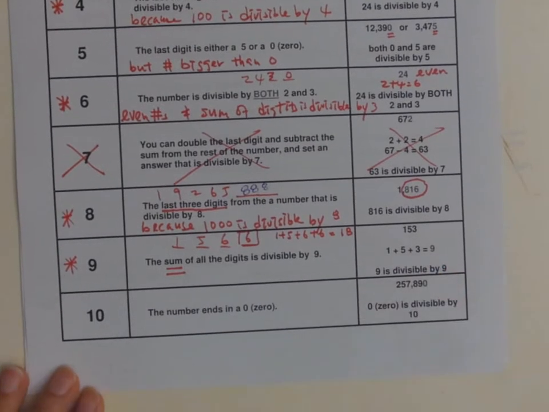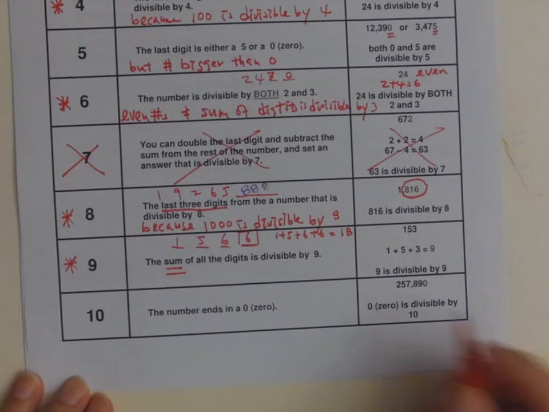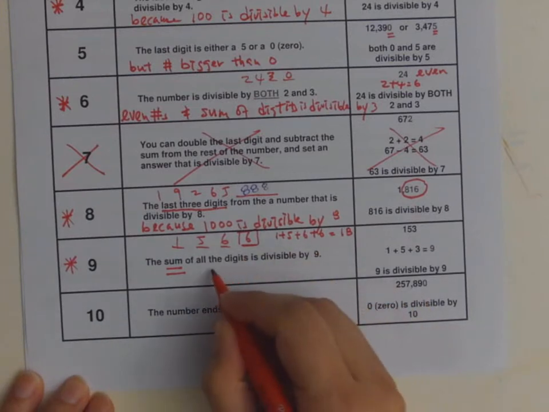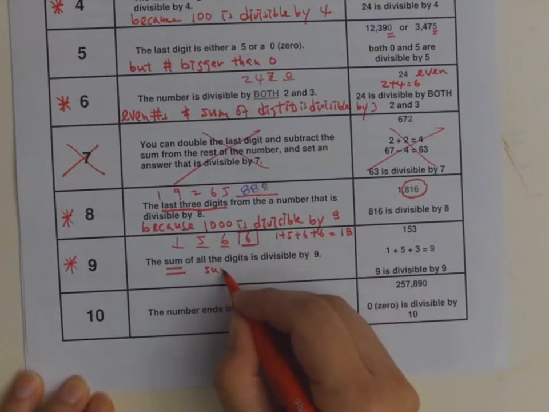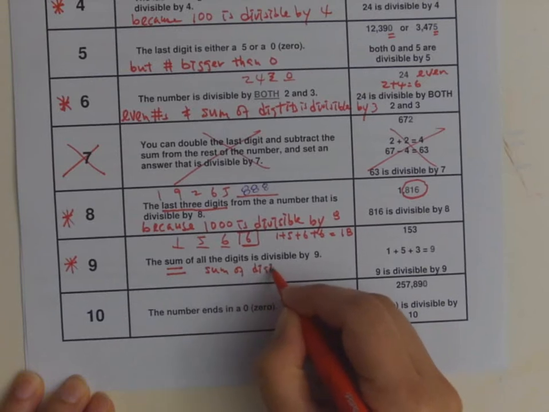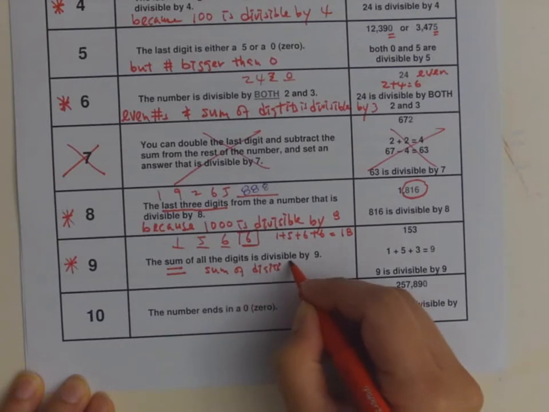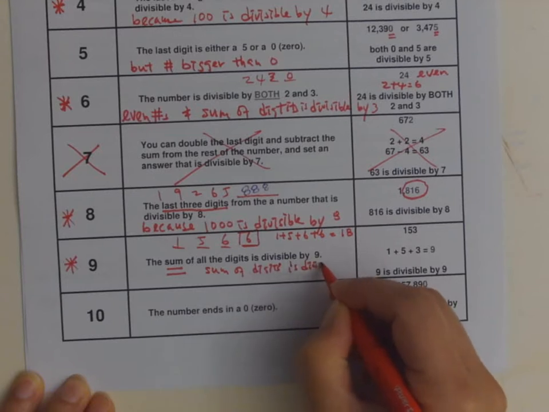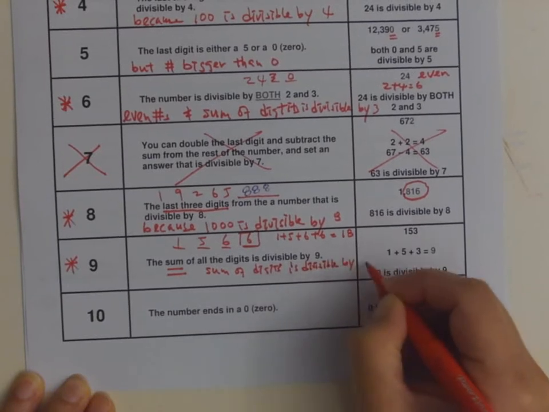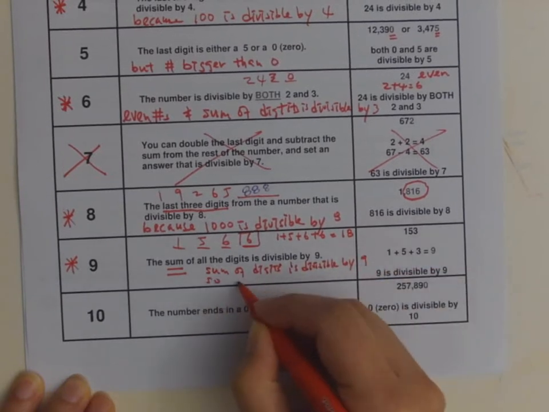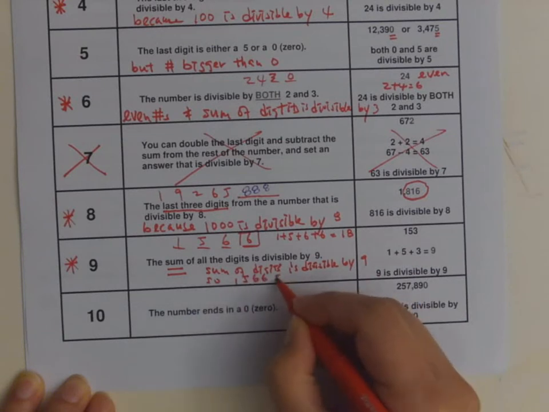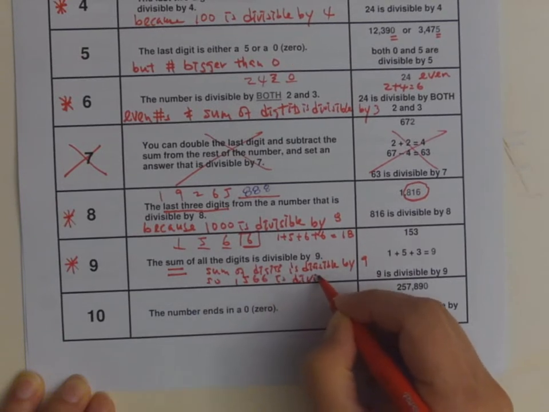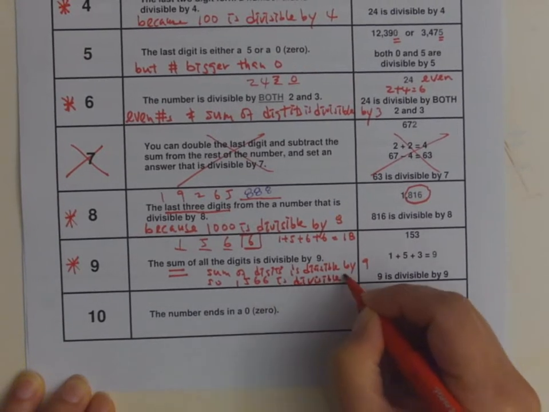So I may ask you to come up with an example and explain it in words. Alright, so the explanation would be the sum of digits is divisible by 9, so 1566 is divisible by 9.